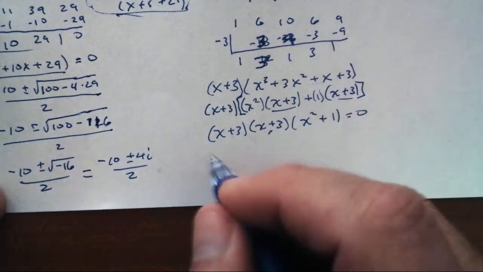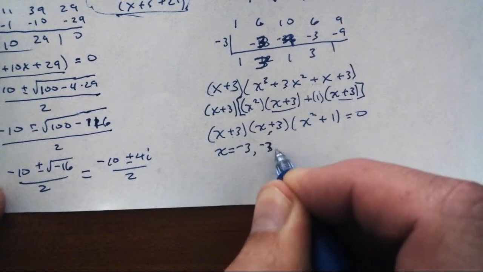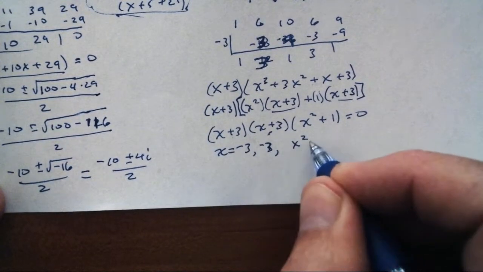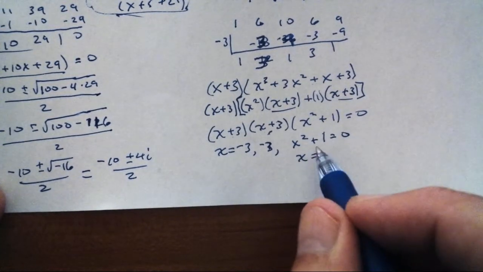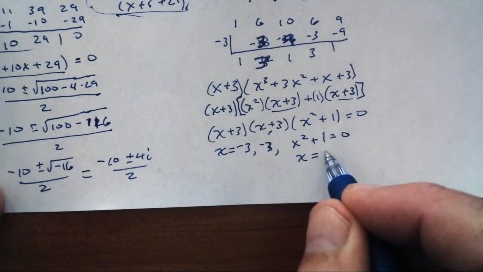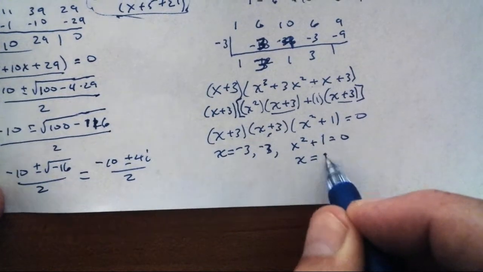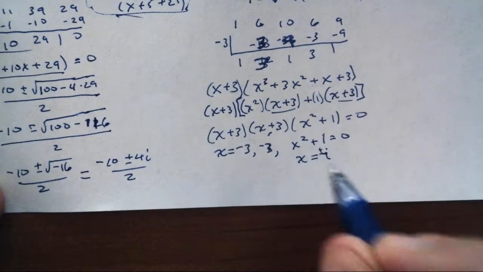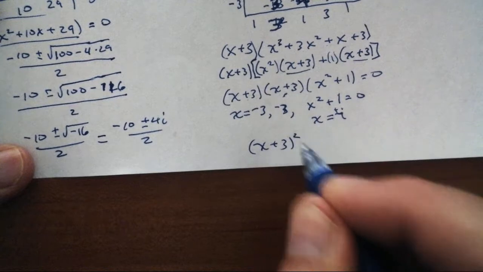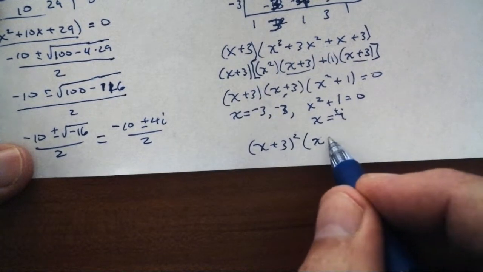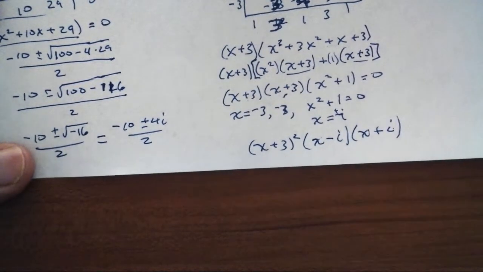If I have this equal to 0, either x equals -3, it's a double zero, or x squared plus 1 equals 0, which would mean x equals plus or minus square root of -1, and that is i, so plus or minus i, giving me factors of x plus 3 squared times x minus i times x plus i.